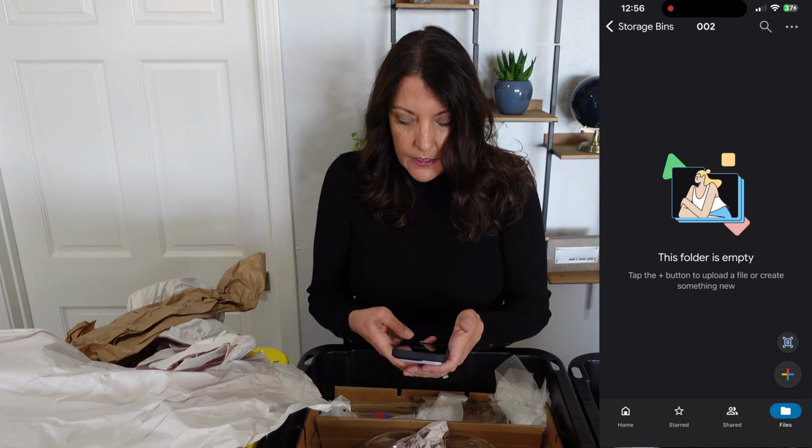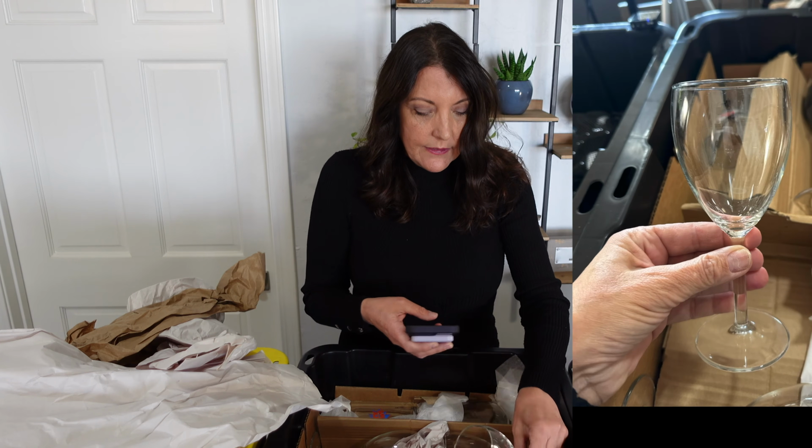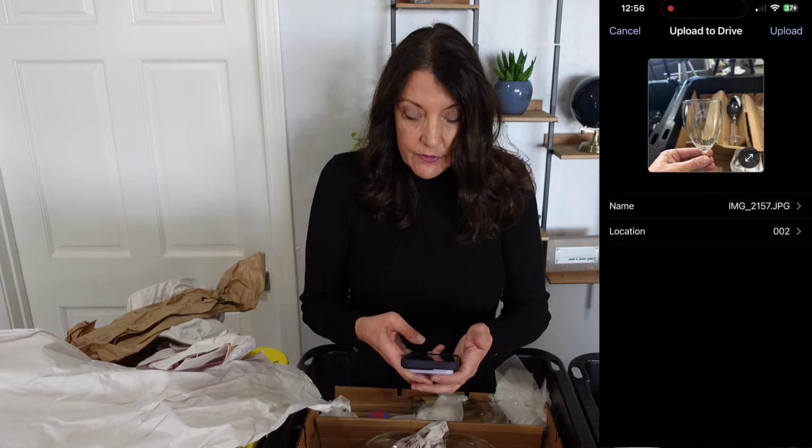bin 001. Okay, now what's in here, I have some wine glasses and I have some beer glasses. So I'm going to take a picture of those. I need to go into bin number 2 though. This is my second bin. So I'm going to say plus, and I'm going to say take a photo, and I'm going to take a photo of this wine glass, and I'm going to say use photo.